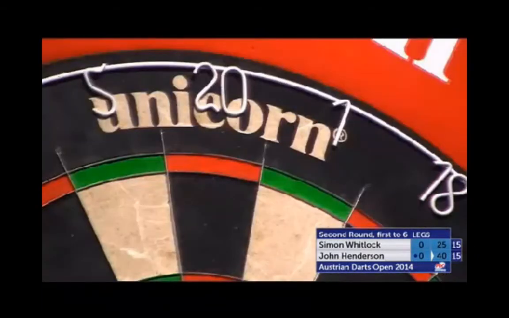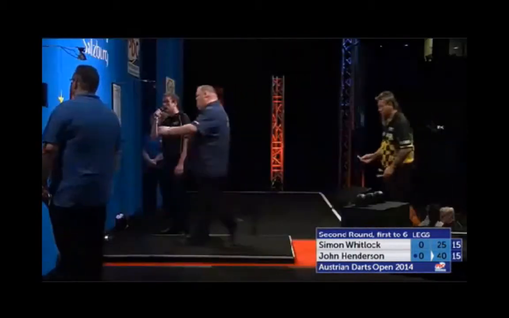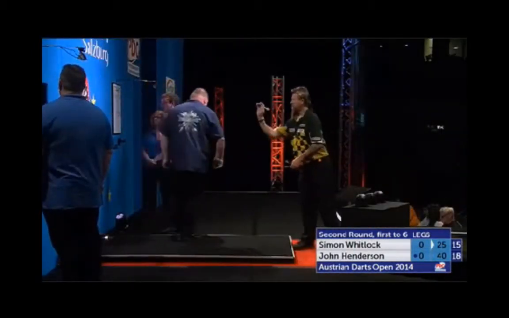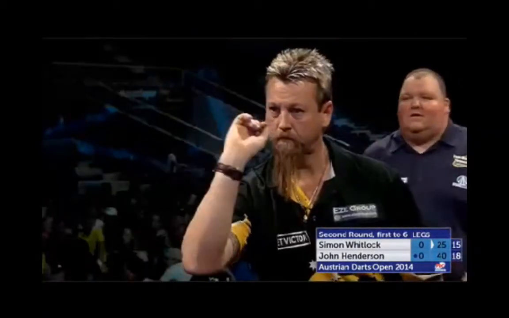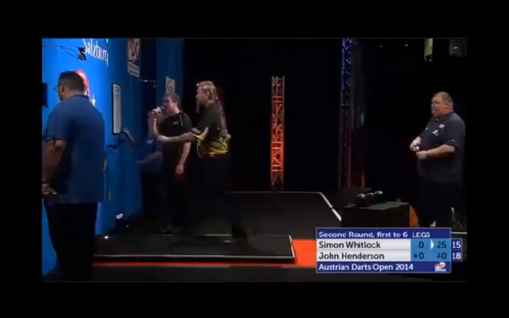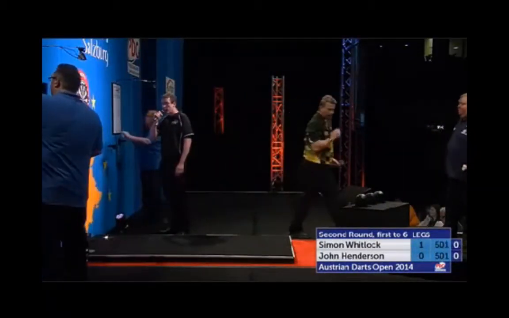Well, we saw the opening few legs of the previous match between Taylor and Roy go against the throw time and time again. Henderson, 2 good markers. Couldn't quite sneak that into double top, so a chance for Whitlock to break throw here early doors. And does so for a 1-0 lead. Second leg, it's Simon to throw first.